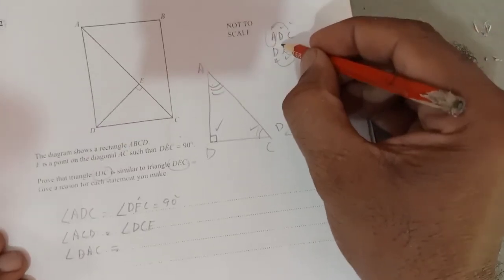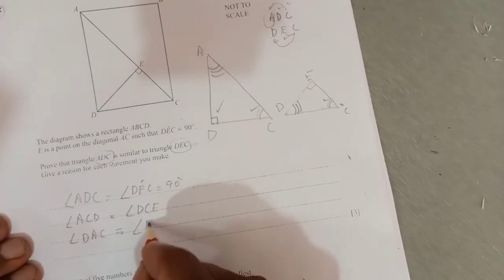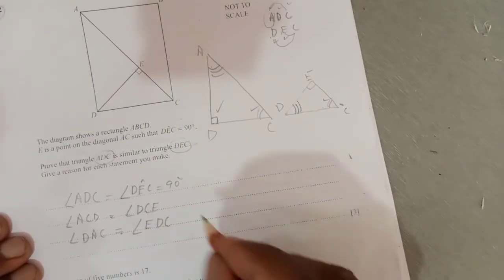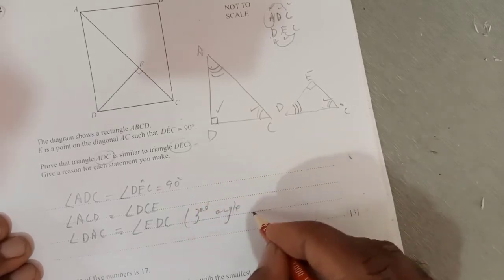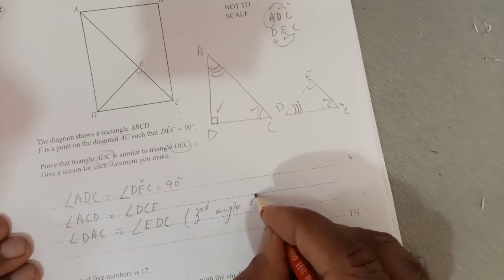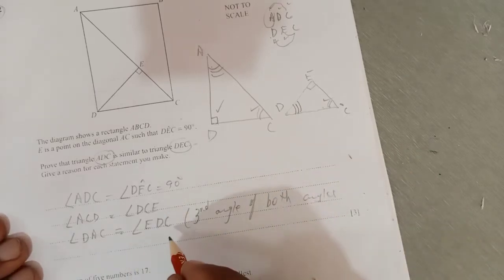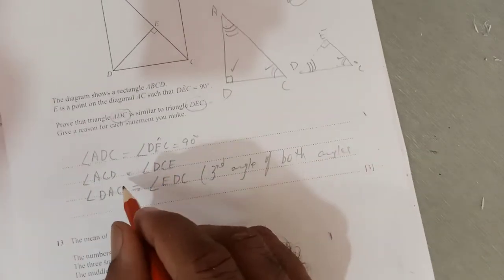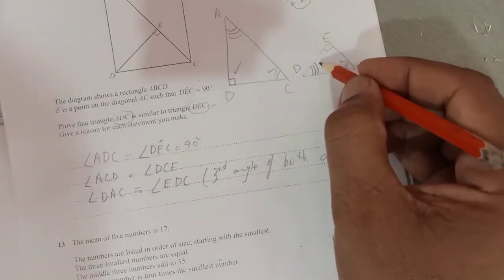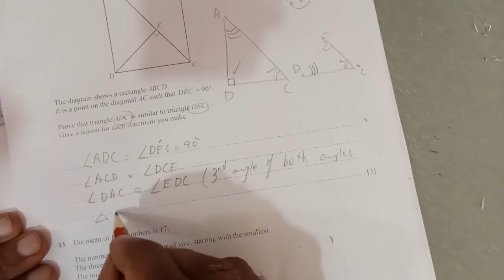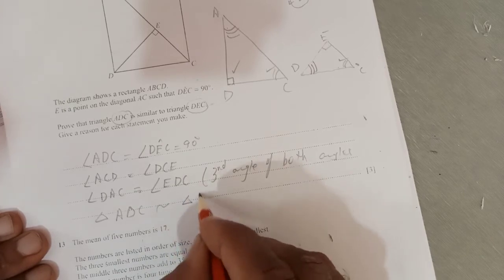Look at DAC, over here EDC. So this is the third angle of both triangles. If two angles are the same, then the third must also be the same. In this way, when three angles of one triangle are congruent to the corresponding three angles of the other triangle, triangle ADC is similar to triangle DEC.